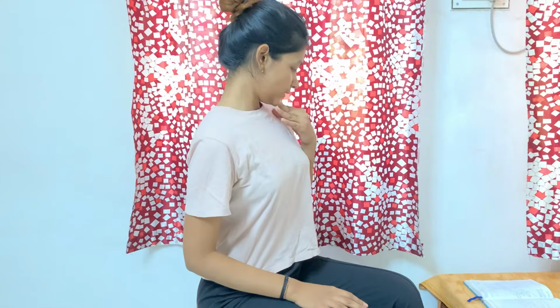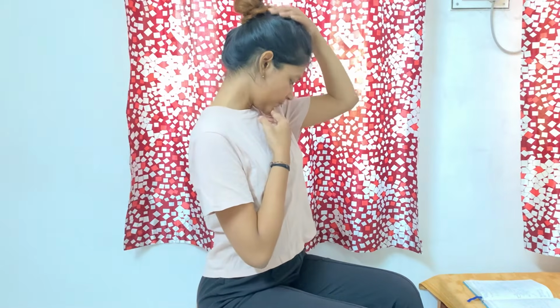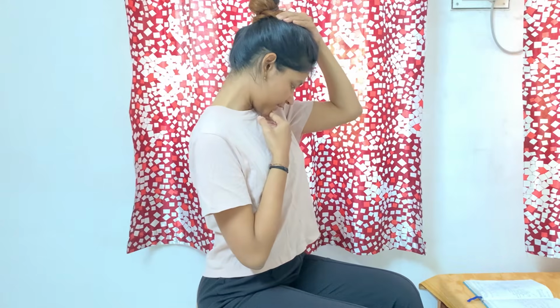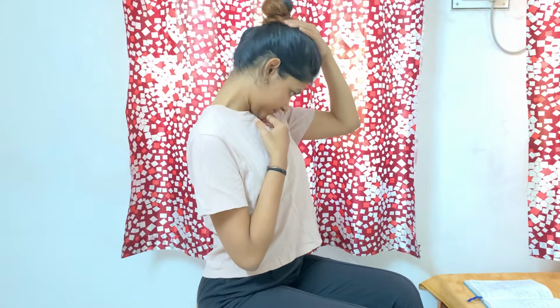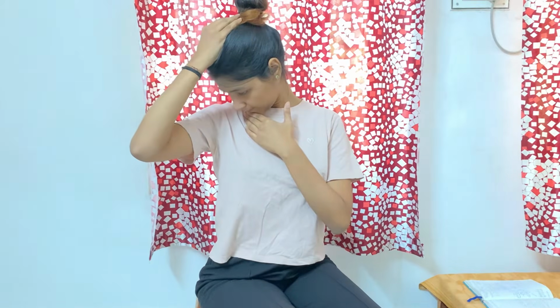In the same way, if you want to stretch the right side suboccipital muscles, first you need to rotate towards the left, then retract your chin, and then do a slight forward flexion of your cervical spine. If you want to stretch the left side, rotate towards the right, then retract your chin and forward flex your cervical spine. In this way you can stretch the suboccipital muscles. Now let me demonstrate it on a patient.